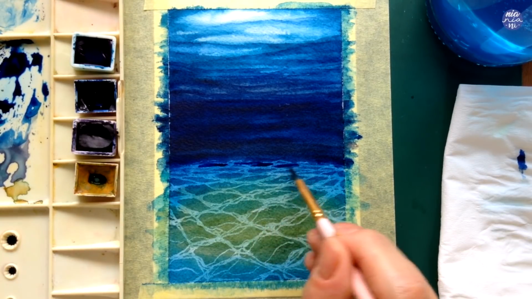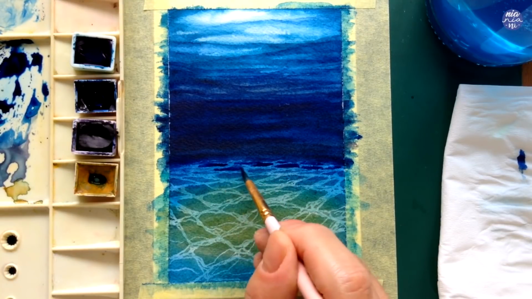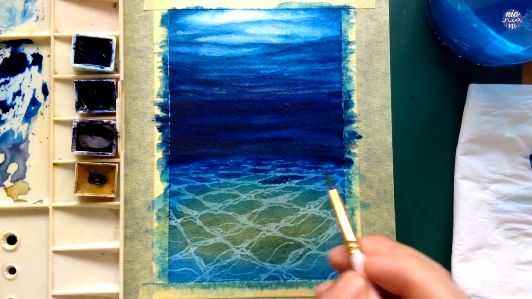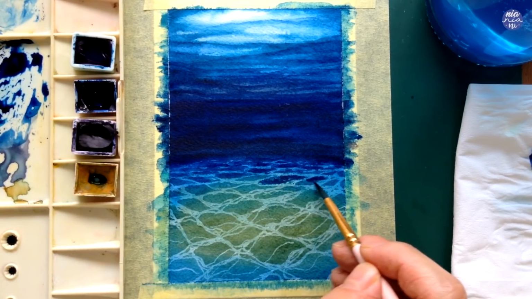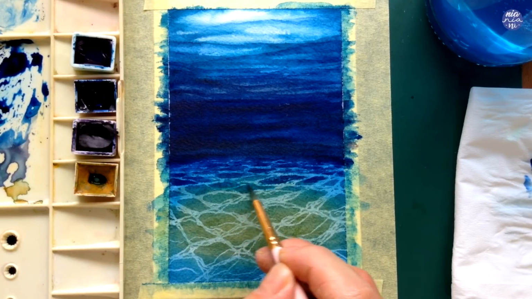For the pattern at the back, I'm going to paint inside the shapes using Prussian blue, and I'm going to use a thinner consistency as I get towards the midsection of the pattern and then just stop there. So this makes the weight of the outline at the back become slightly lighter.